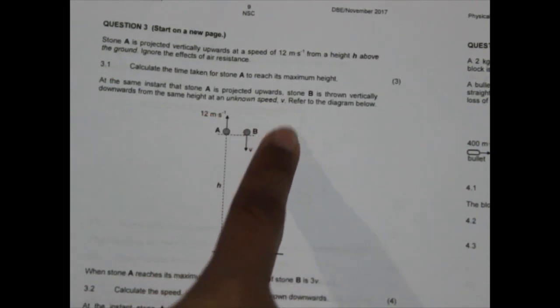So let's attempt question 1. Calculate the time taken for stone A to reach its maximum height. And they also give us a clue on how to continue this question. They say, at the same instant that stone A is projected upwards, stone B is thrown vertically downwards from the same height at an unknown speed that we call v.